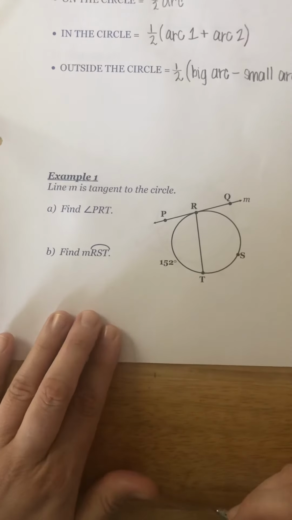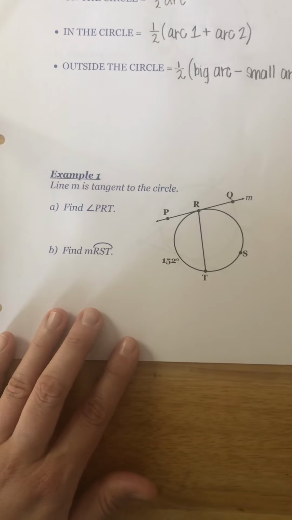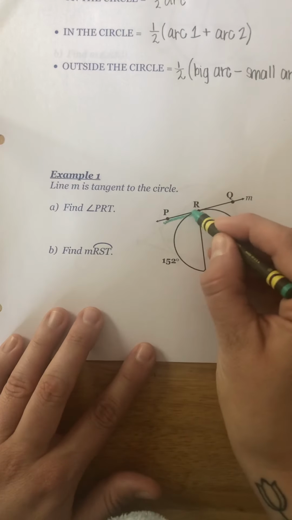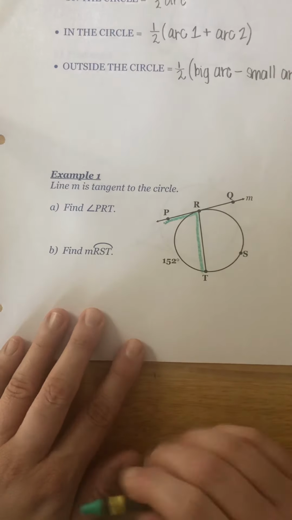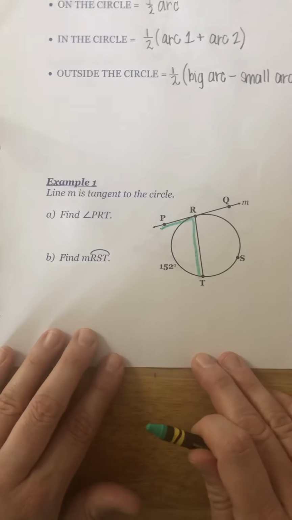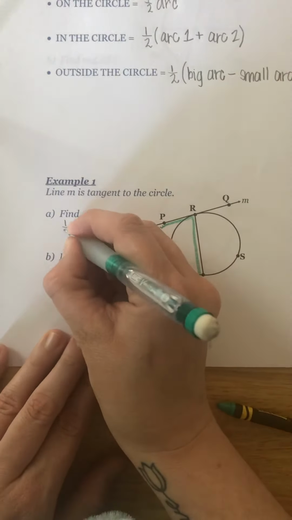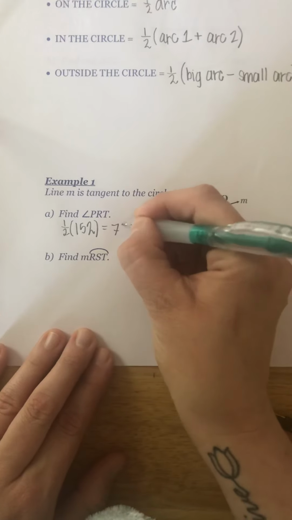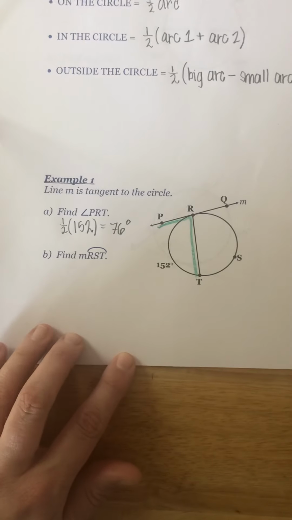So let's take a look at example number 1. We're being asked for letter A to find angle PRT. So here's PRT. Notice that R is on the circle. So we're gonna be using this first one right here: 1/2 of the arc. So we're gonna do 1/2 of 152 degrees, and we're going to be left with 76 degrees. That's gonna be our angle measure for PRT.